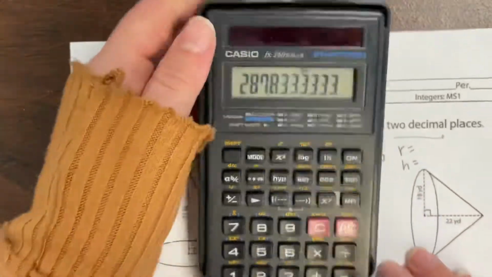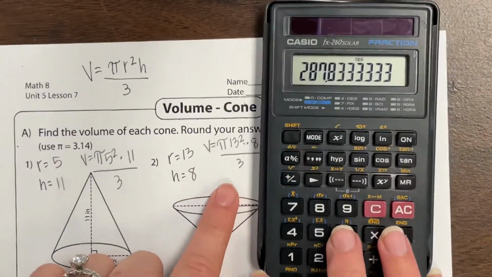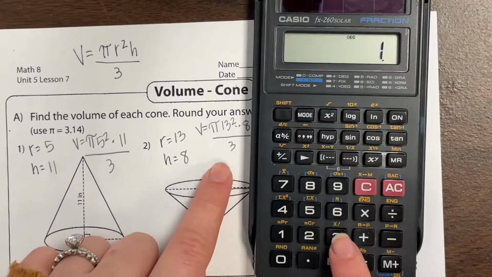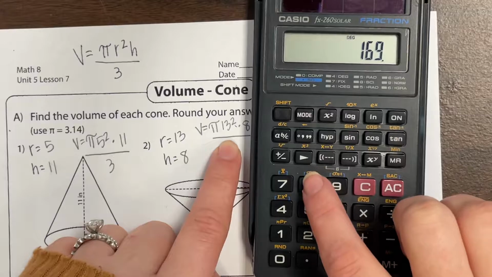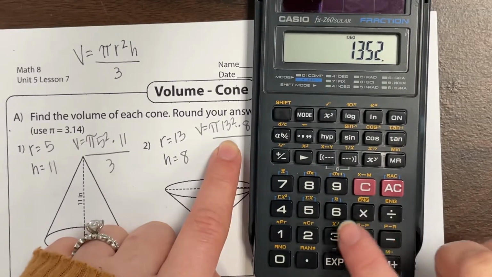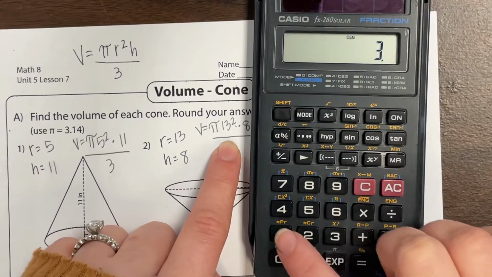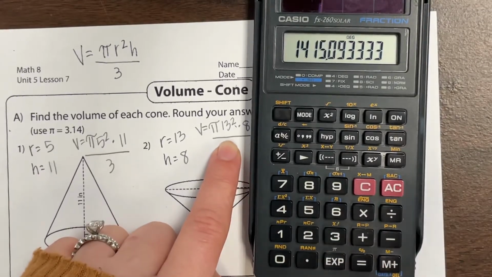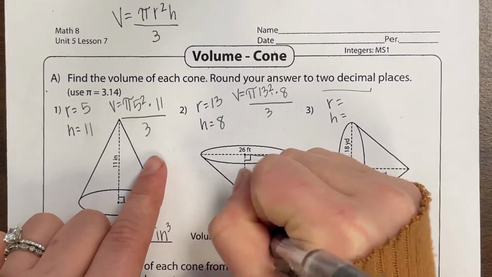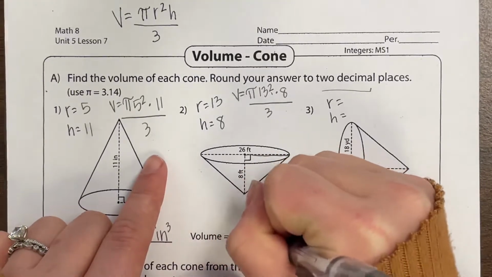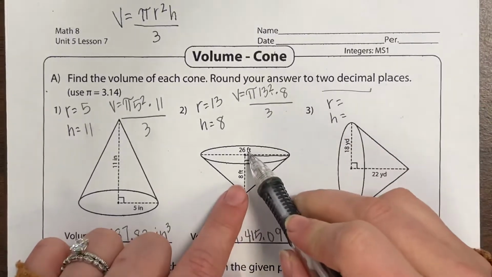And in our calculator, we will do 13 squared times 8 divided by 3 times pi. You should get 1,415.09 feet cubed, and I'm getting that feet from right here.